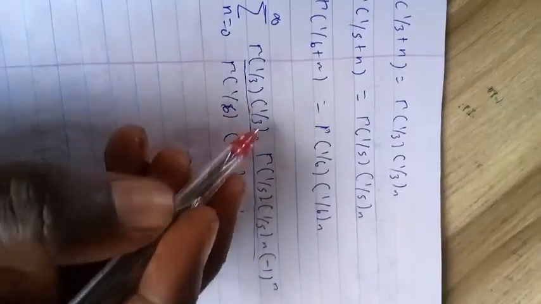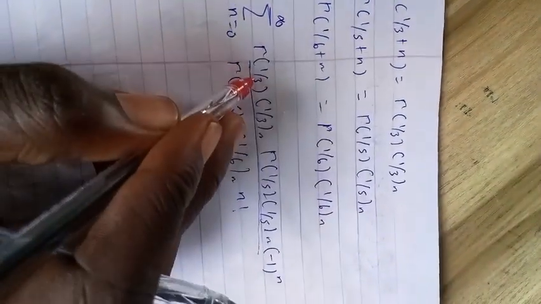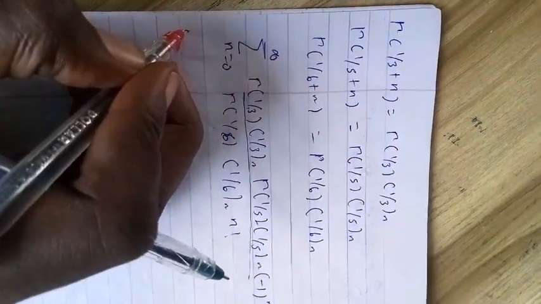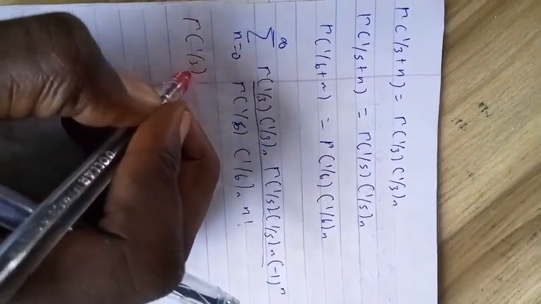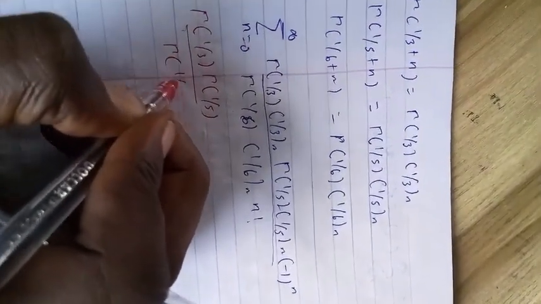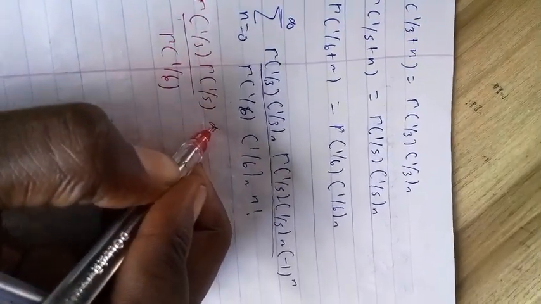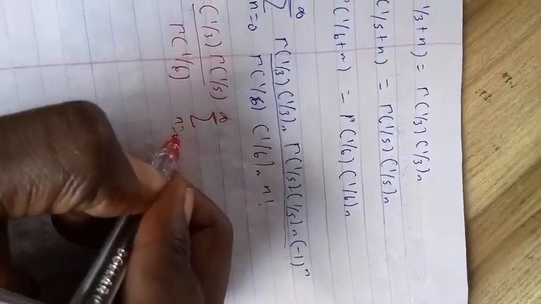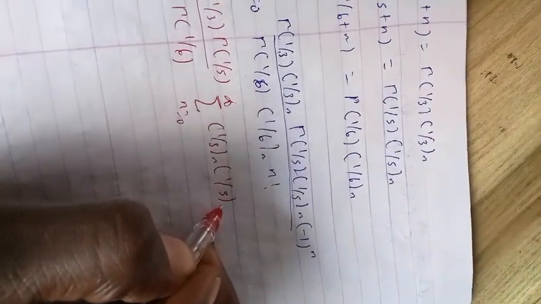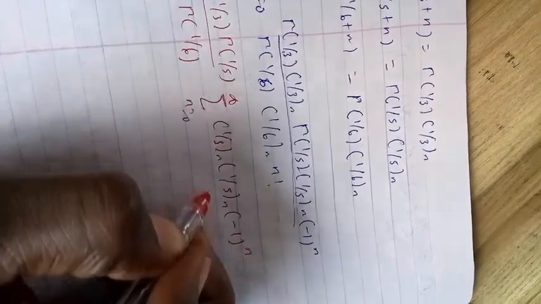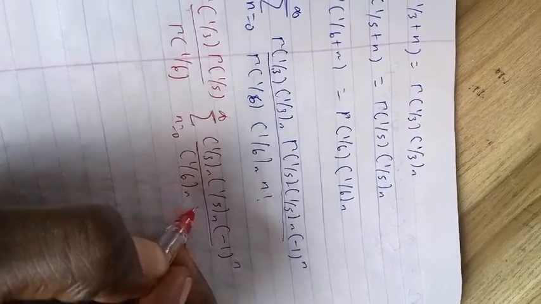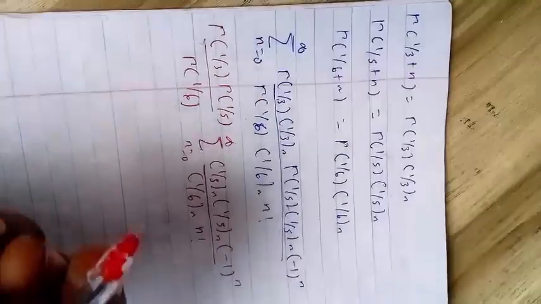Then we have something. So before that, let's just bring out these gamma 1/3, gamma 1/5 and gamma 1/6. Then I have gamma 1/3 multiplied by gamma 1/5 over gamma 1/6, multiplied by the sum of n running from 0 to infinity of (1/3) subscript n, (1/5) subscript n, multiplied by (-1)^n, over (1/6) subscript n multiplied by n factorial. Then we have something in this form.